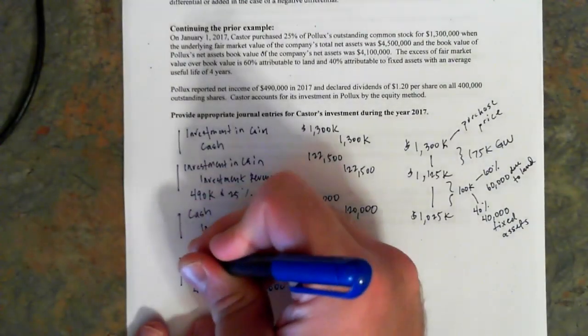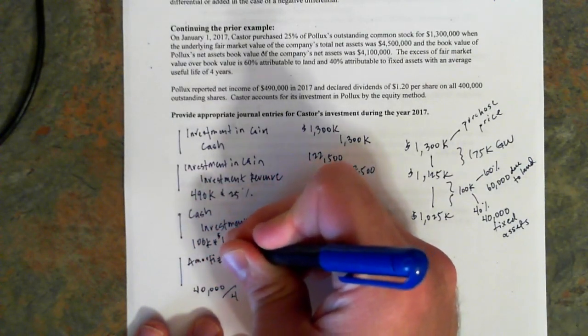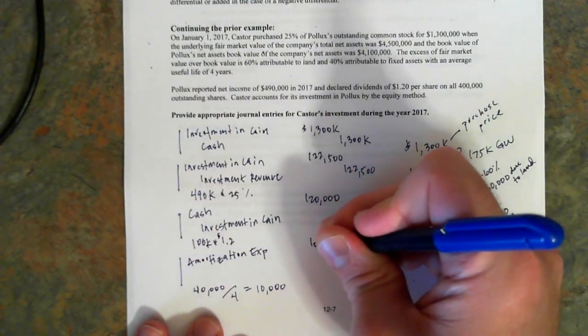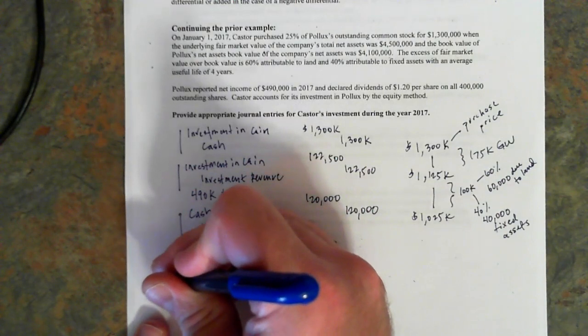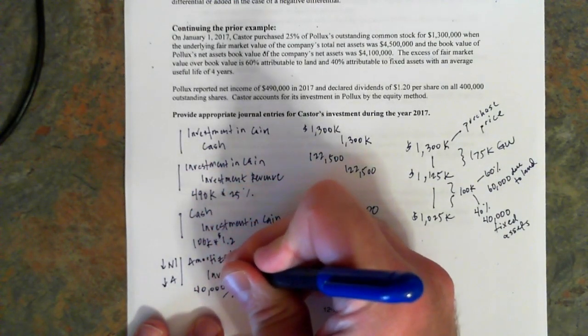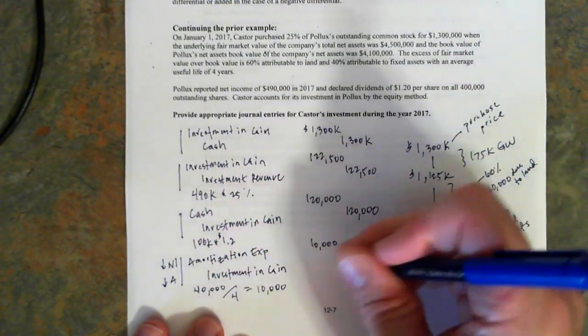I'm matching that expense appropriately, and I'll just call it amortization. It does affect net income. It reduces my net income, and it reduces my investment in my equity method investee.